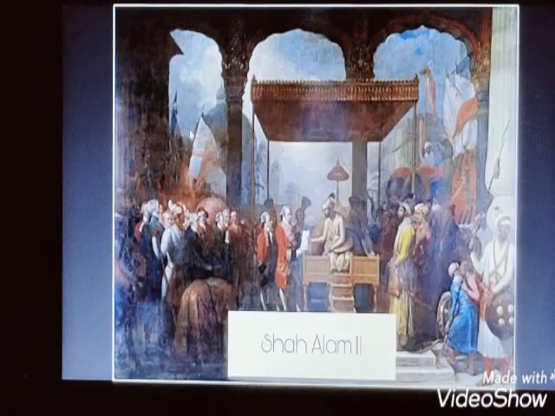from Delhi to Palam, and he tried a lot to oppose the English East India Company, but he failed in that. And during his period, only three cities of the country, Bombay, Madras, and Calcutta, were captured by the East India Company.